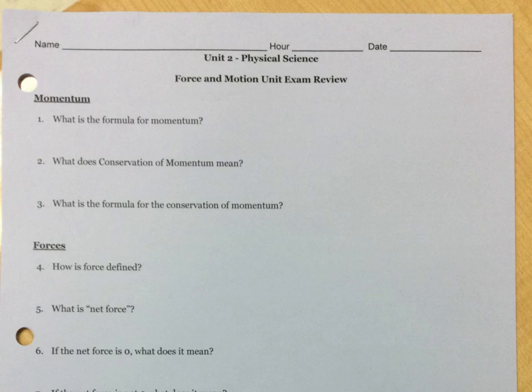So this is the Unit 2 study guide for our Unit 2 exam over force and motion. The very first question on here says, what is the formula for momentum? This is definitely a formula you want to know, and the triangle you probably ought to know. So the formula, remember, is P, which is momentum, is equal to mass times velocity or speed.